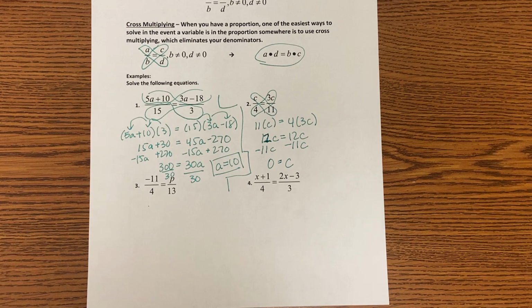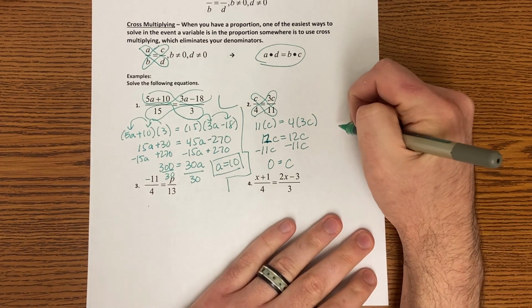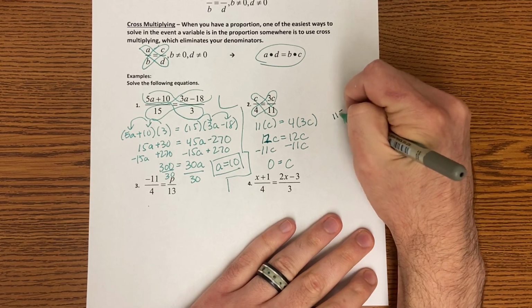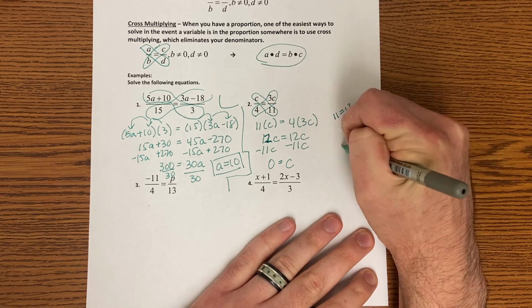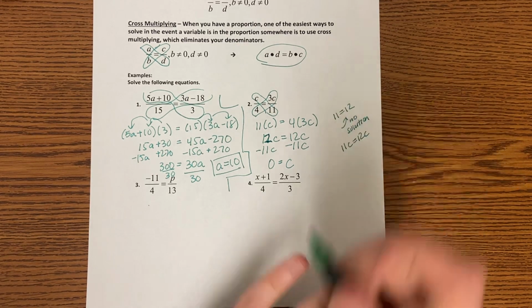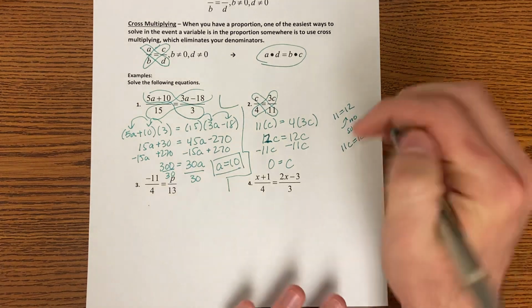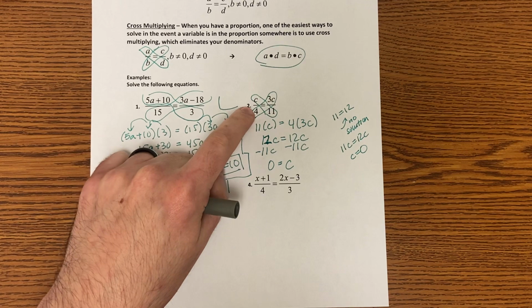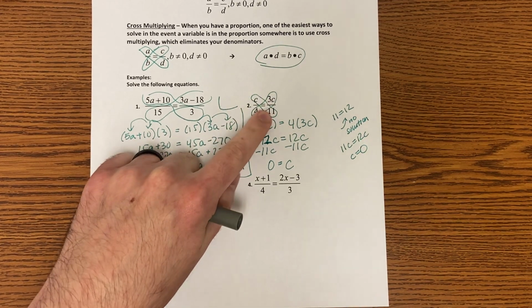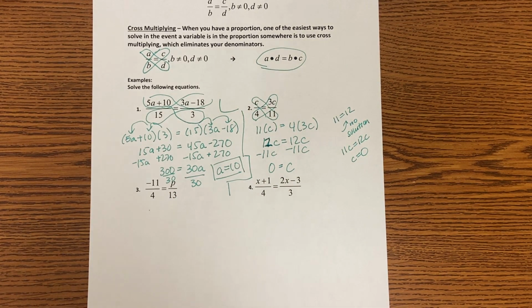So what this is telling you is that if you plug in 0, these things should be true. Now one thing to note, if you get 11 equals 12, this means no solution. It's impossible. But 11c equals 12c is possible. It means c is 0. Similarly, if you look at these fractions, 0 divided by 4, 3 times 0 is 0, 0 divided by 11, they're the same because 0 divided by anything is always going to be 0, regardless of what you're dividing it by, as long as it's a number and not 0 itself.